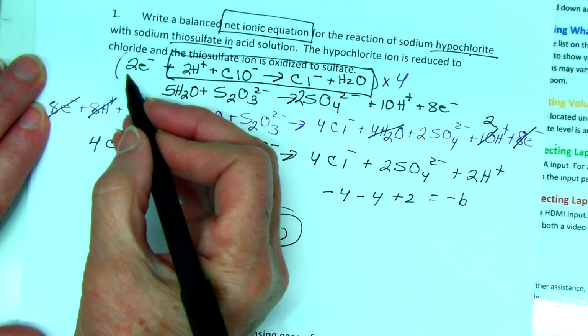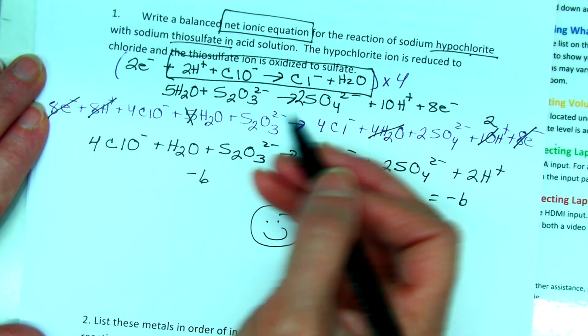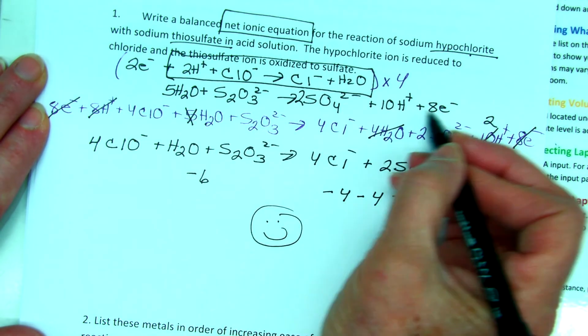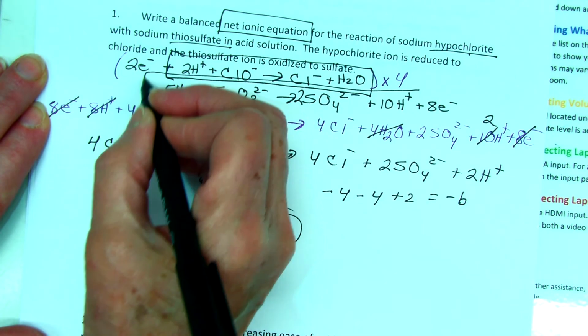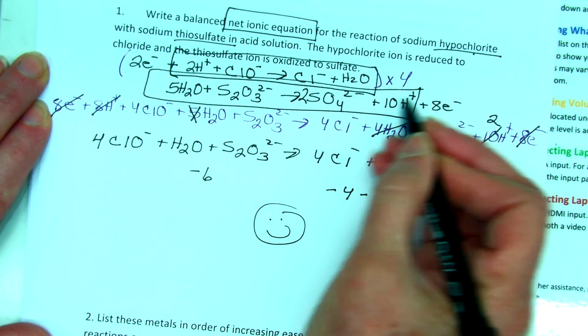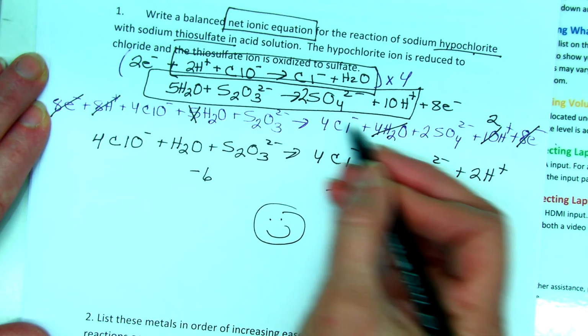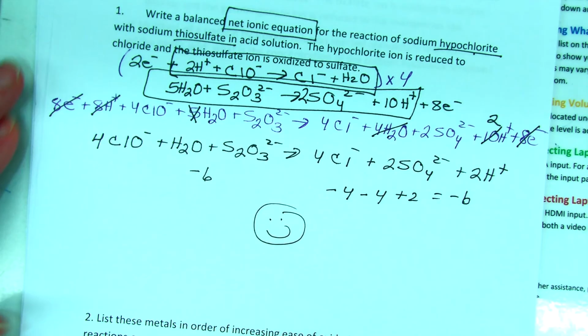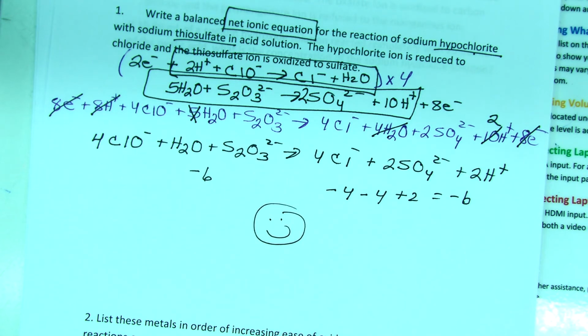So then I added the electrons to that half. Then down here, I had the water, the hydrogens, the sulfur-containing compounds all balanced for mass. Then I added the electrons. So it's the last step in the half reaction. And then you add the two together. Question? Yes, you're multiplying so that you have the same number of electrons on each side.